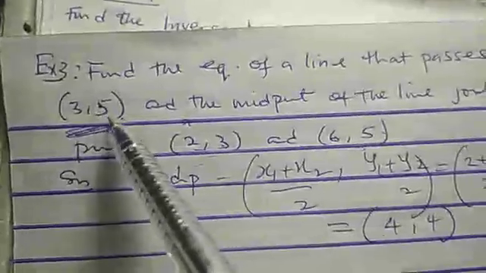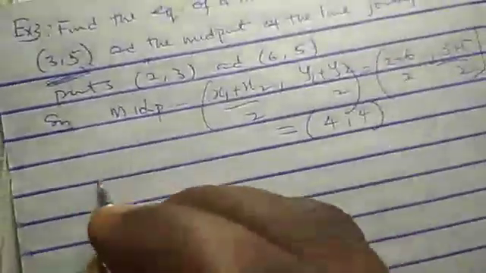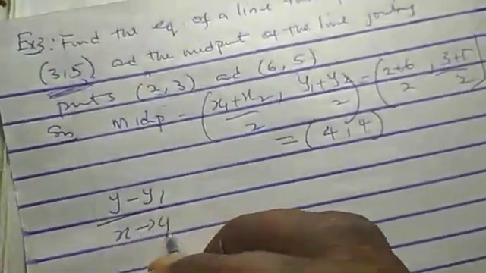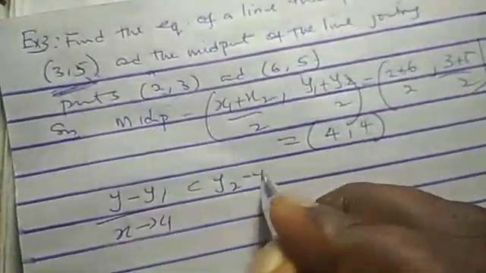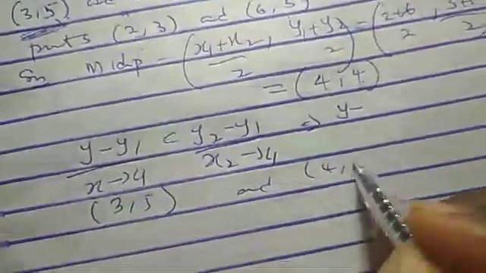So what we are saying in essence is that the equation of that line passes through this point and also this point. So I will use the equation of a line which is given as this when a line passes through 2 points, which I have given before. I will now have y minus, what are we dealing with? Let me write it out. 3, 5 and 4, 4.